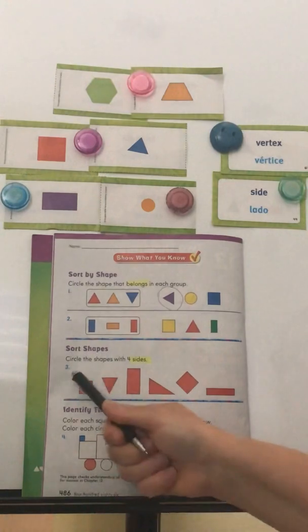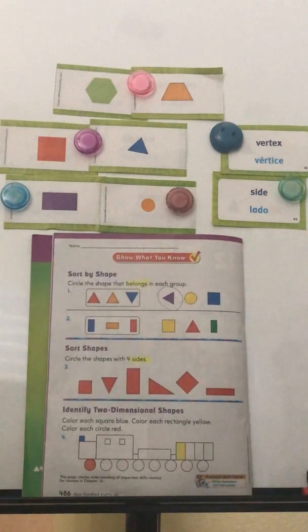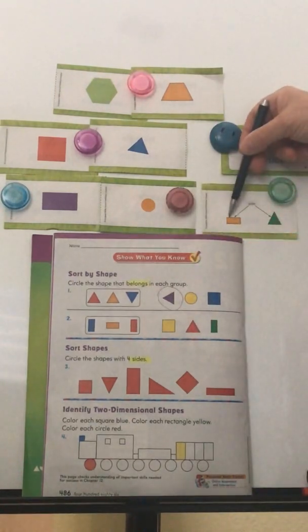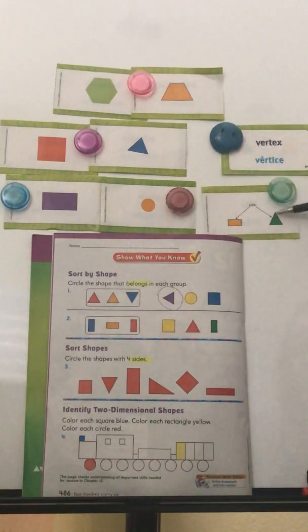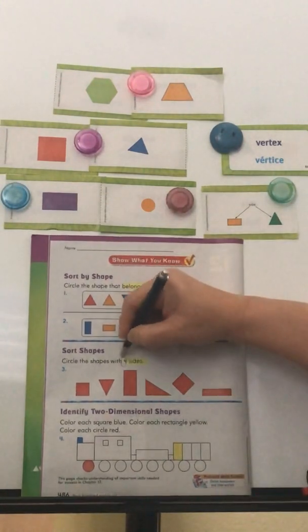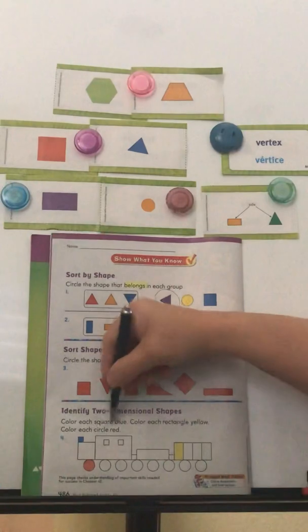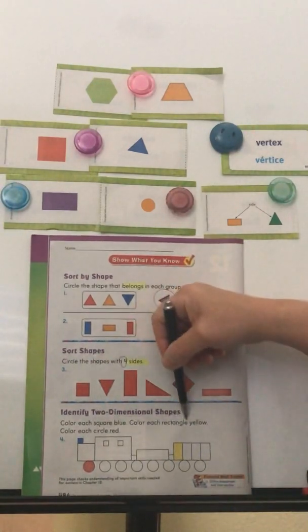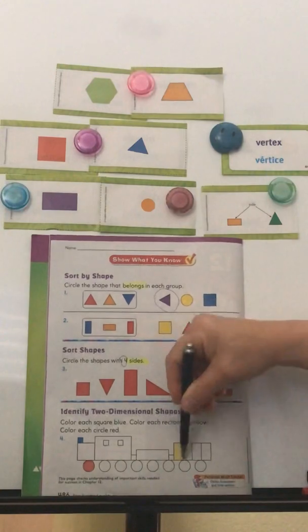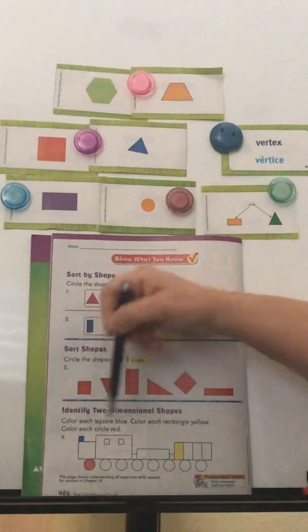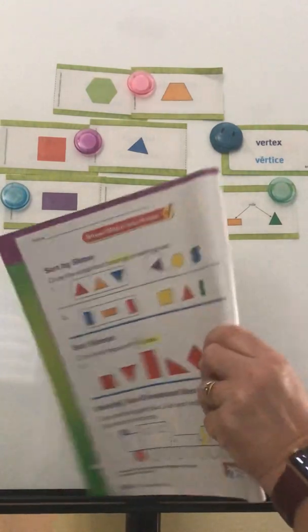So matching. Number 3, circle the shapes with 4 sides. So remember that a side, right here is your example of a side, is the part that goes along the long and the short on a rectangle, and 3 sides on your triangle. Okay, so circle the shapes with 4 sides. And on number 4, you're going to color each square blue. Each rectangle should be yellow. Remember, a rectangle has 2 long sides and 2 short sides, and each circle red. Okay, so you're going to do that on your own.